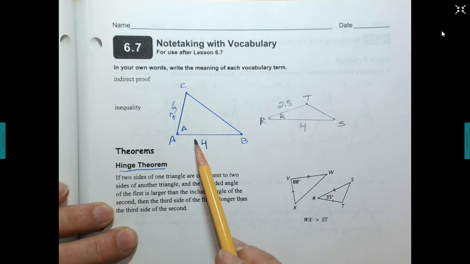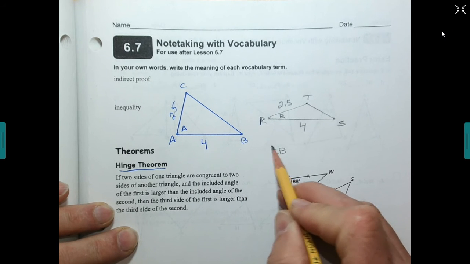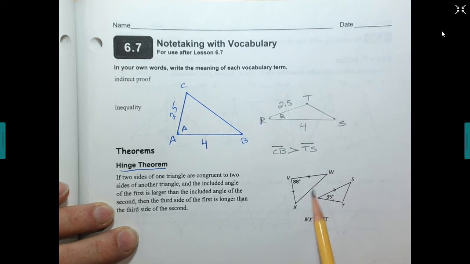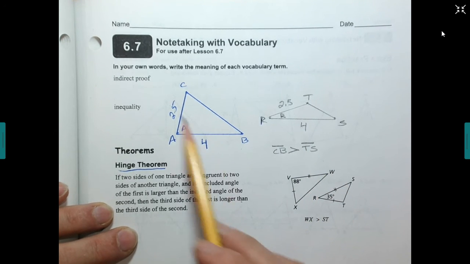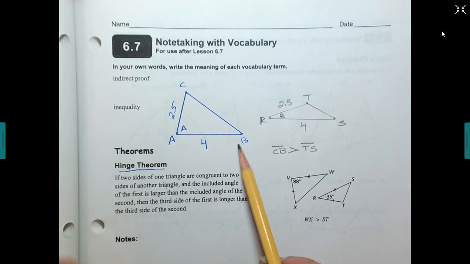So what they're saying is that CB is greater than TS. That's what it says. Two side lengths are the same. Included angle is larger, then this is going to be larger.